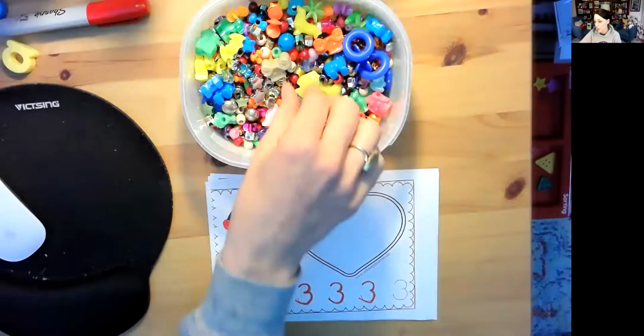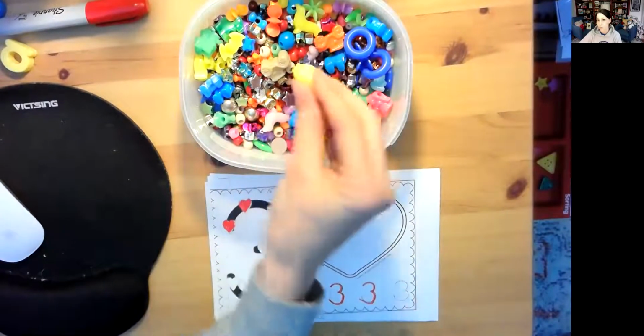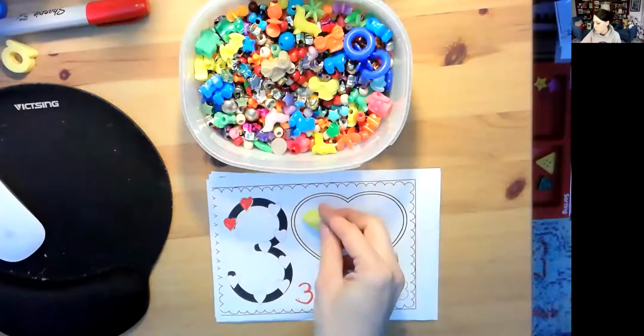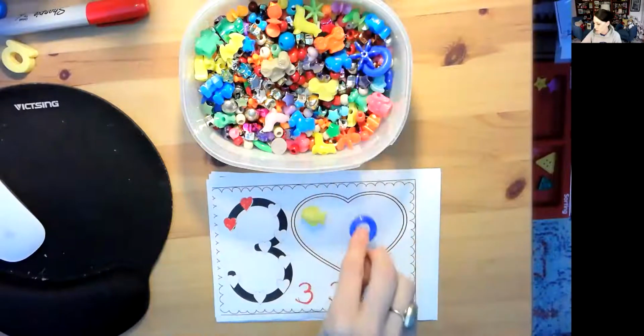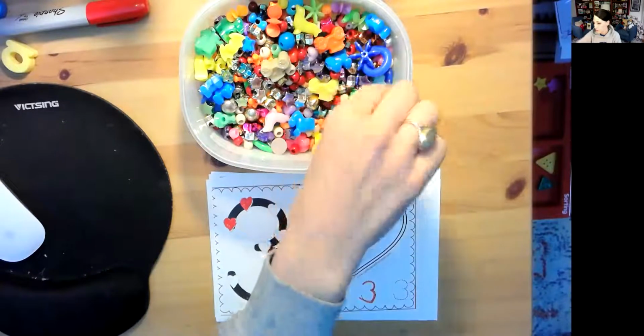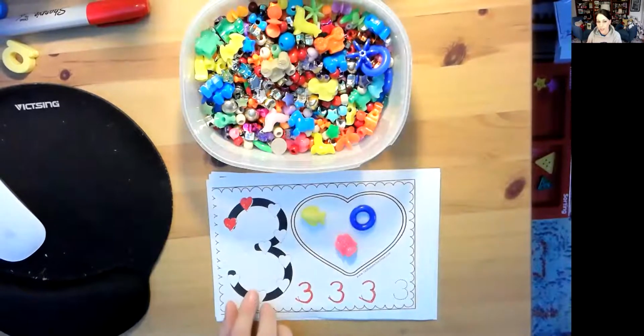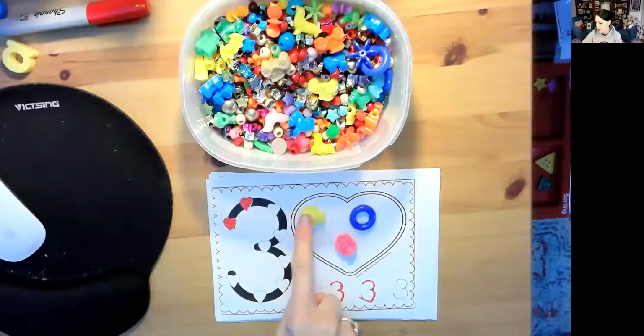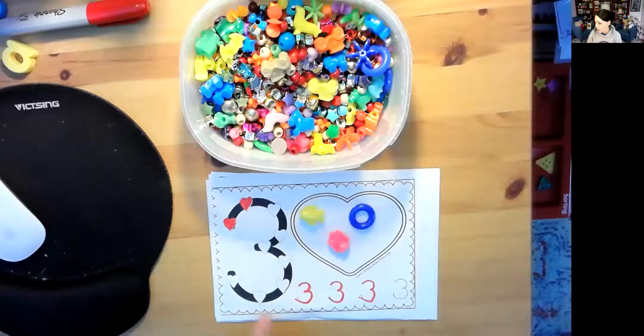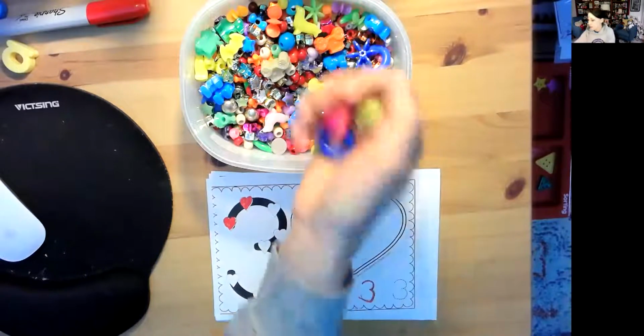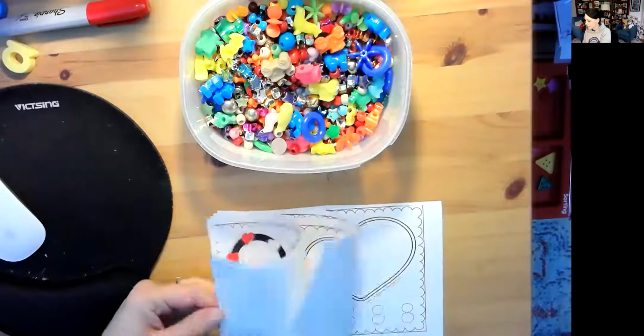So I'm going to pick one out and you have beads too. So I'm going to name this bead 1, this bead 2, this bead 3. And I want to stop when I get to that number that I was counting to. So I'm going to stop at 3 and I'm going to double check. 1, 2, 3. Excellent. When I'm sure that I have 3, I can put my beads back and I can turn to a different page.